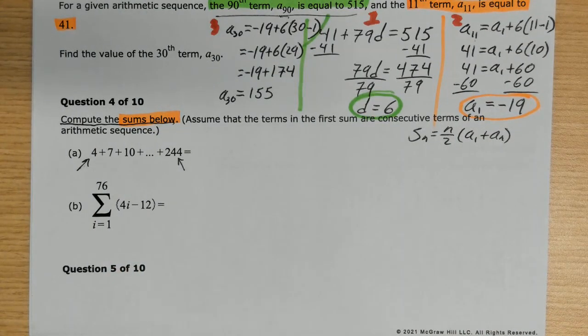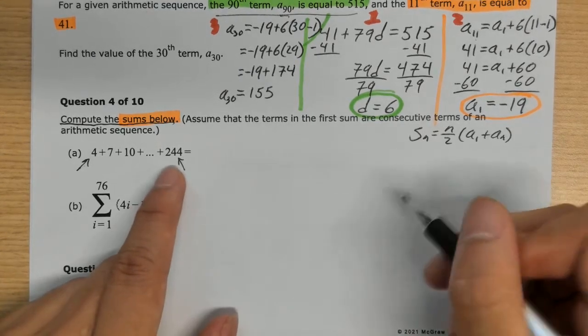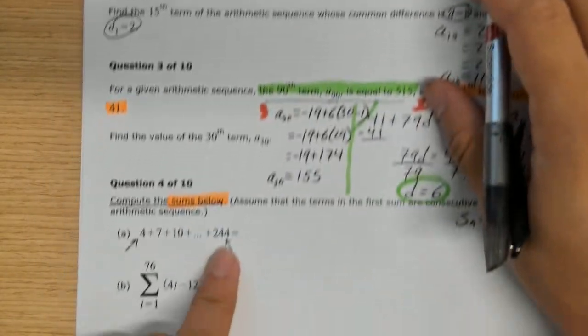But wait a minute. 244, what term is that? Is it the fifth? The seventh? We have to find out. Well, that's easy. Let's use our original equation.